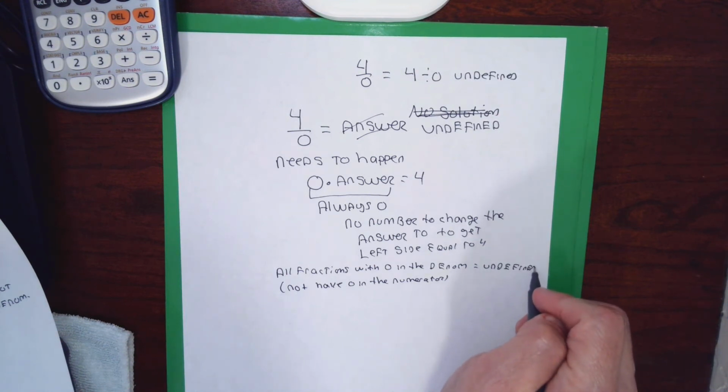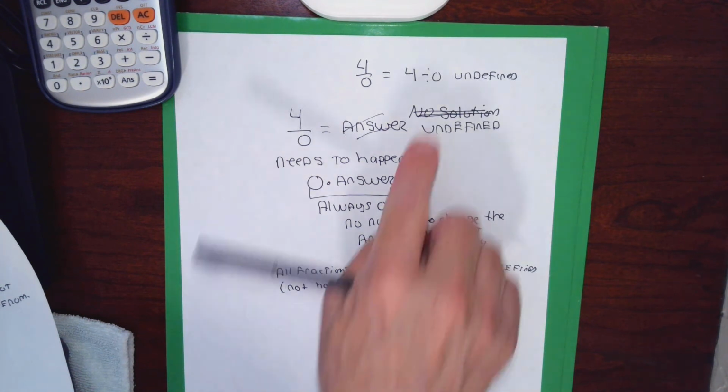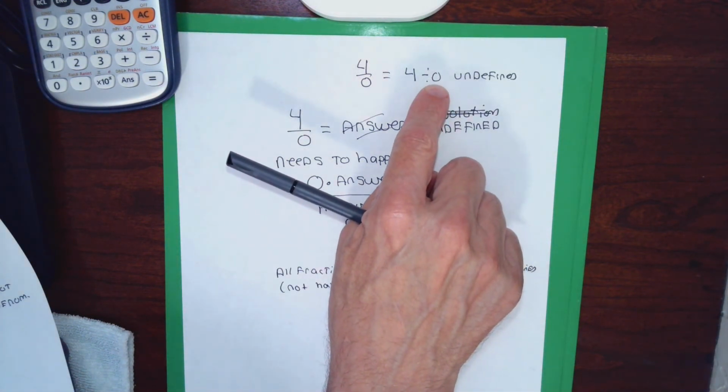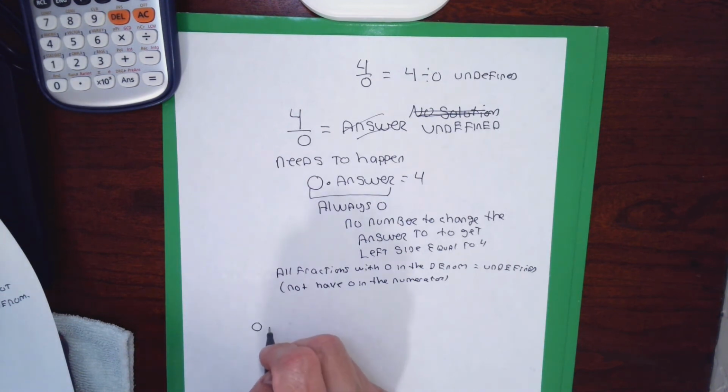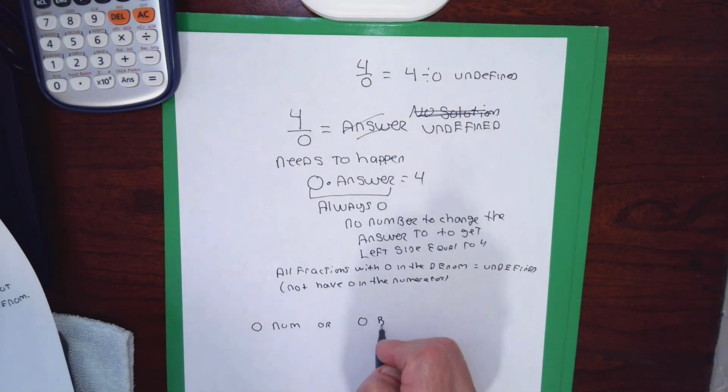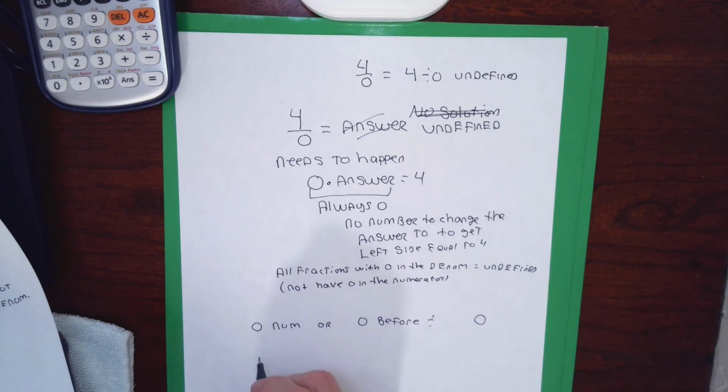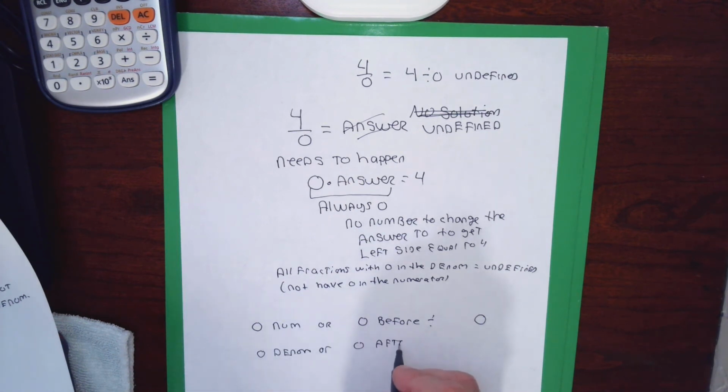And because any fraction can be turned into a division problem, any division problem with a 0 after the division sign is undefined, as long as I don't have a 0 preceding it. If I have a double 0, then that's kind of strange. So usually I just say 0 in the numerator or 0 before the division sign, I get 0. 0 in the denominator, or 0 after the division sign, I get undefined.